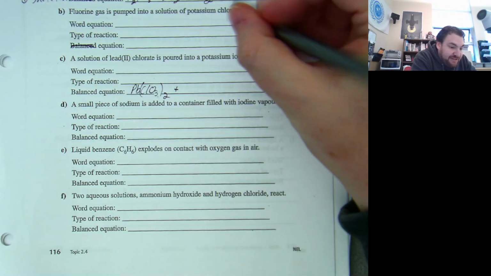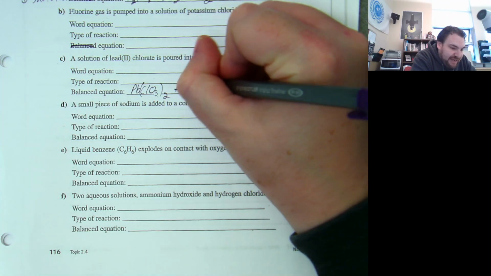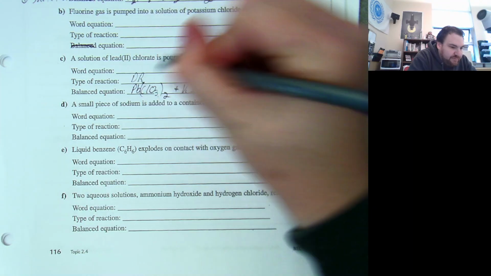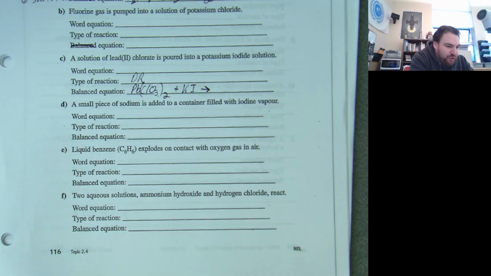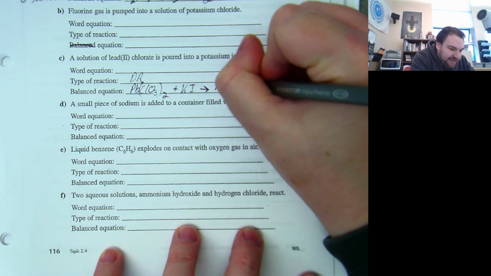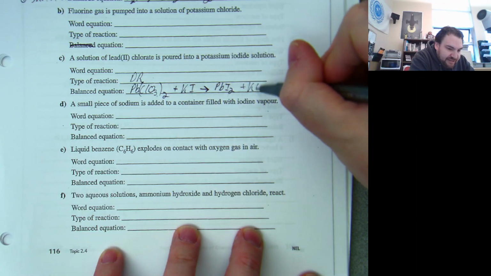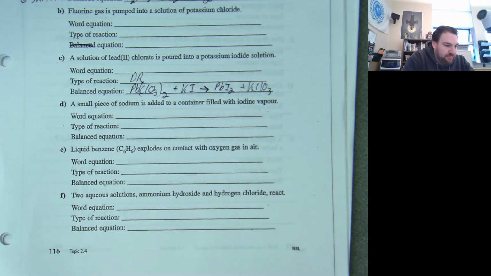Potassium iodide, potassium's +1, iodine's -1. That's going to be KI, and it's going to be a double replacement. So we're going to get PbI2 and KClO3.